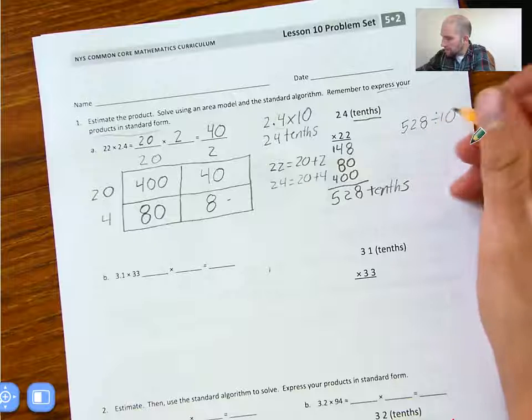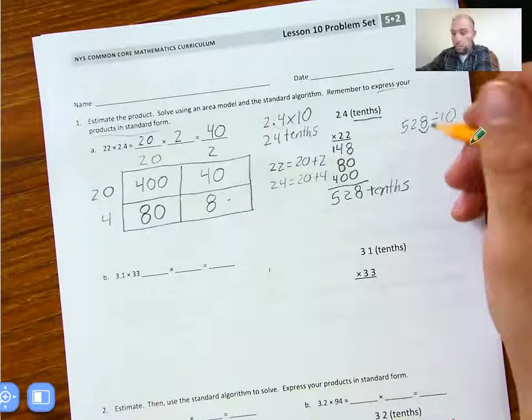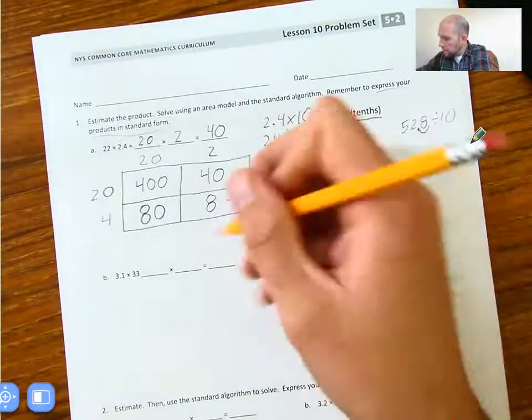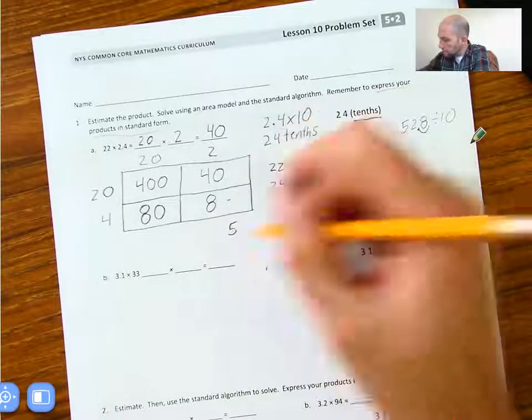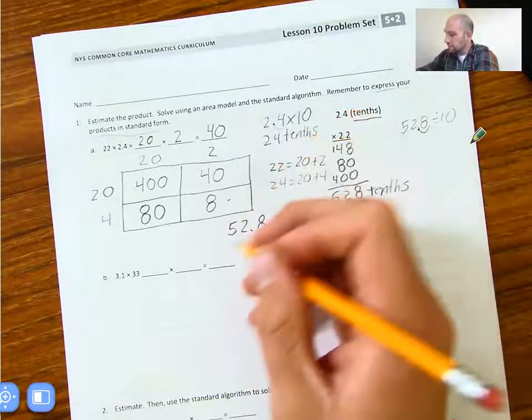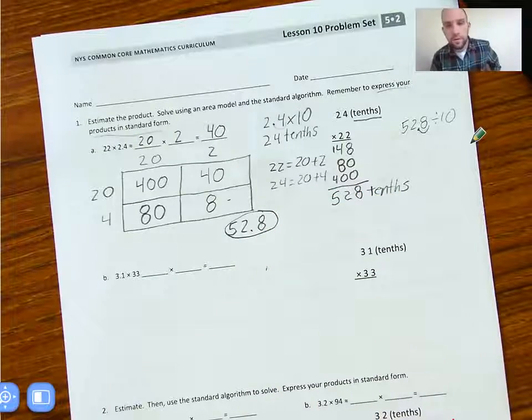And what we do when we divide by 10 is we're going to move that decimal point over one spot to the left. And what we'll end up with is 52 and 8/10. That is our final answer in standard form.